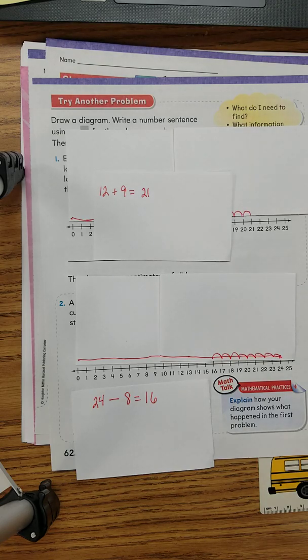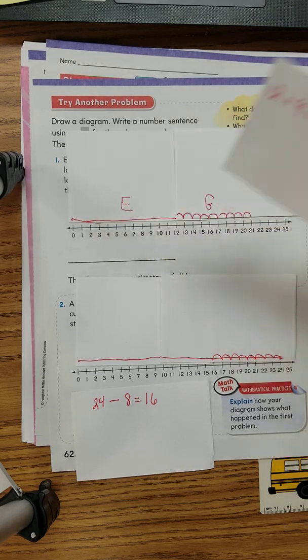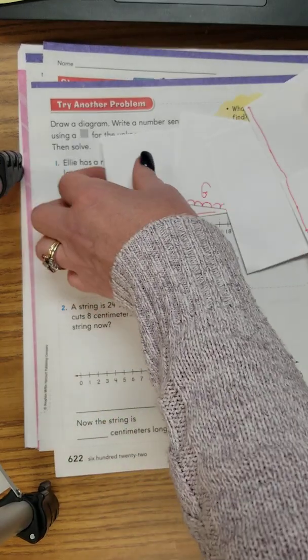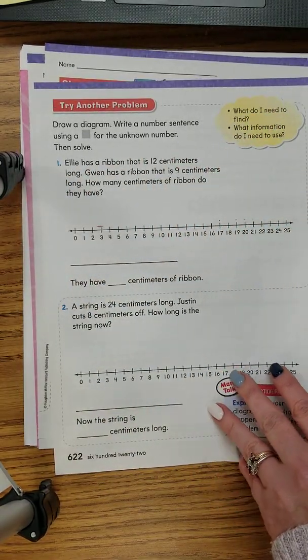So we've had an example up here in number 1 of putting 2 together, and then now we've had an example of taking and cutting off and removing. Let's do one more, and then the rest you will do independently today. Let me get my paper ready.